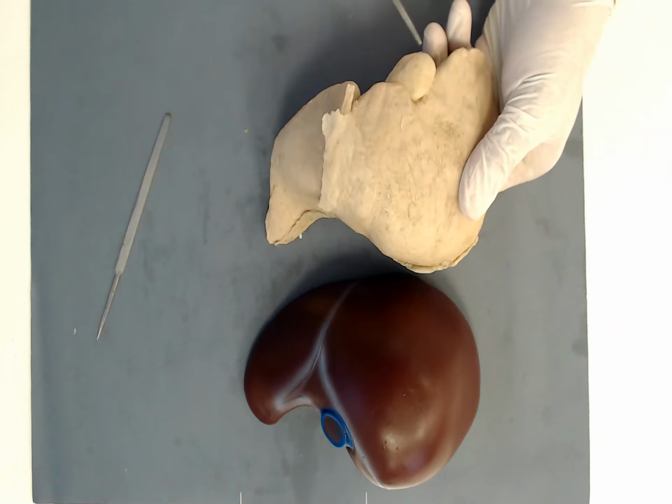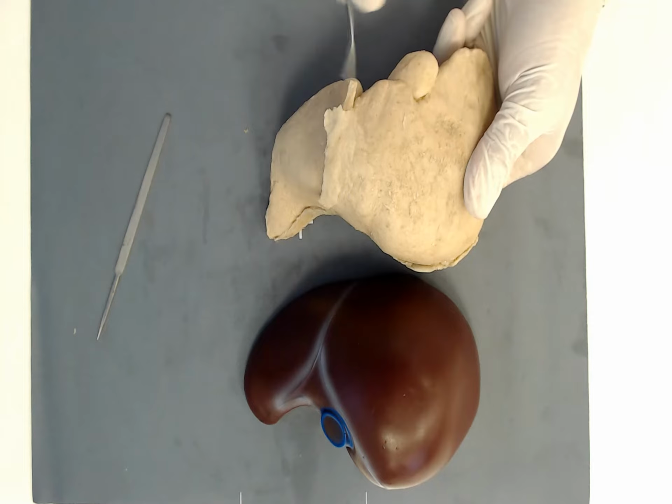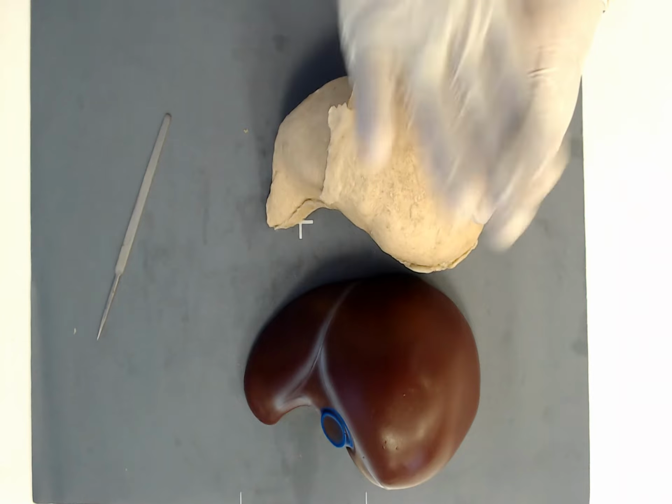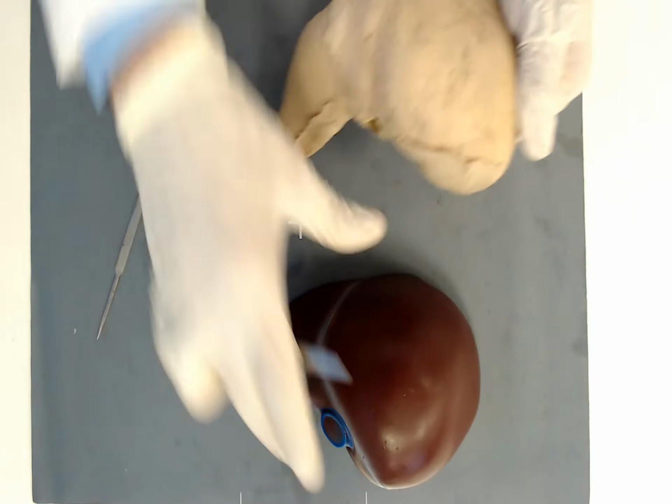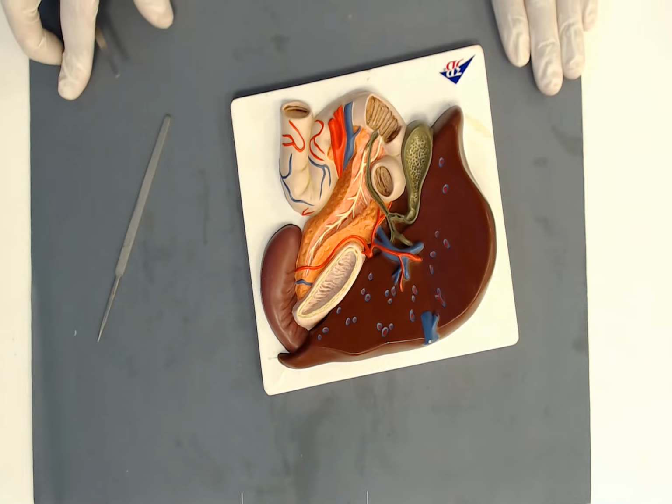So yes, this is the fundus of gallbladder projected anteriorly, that's in contact with the anterior abdominal wall. Okay. Lastly, guys, important to show the biliary system.